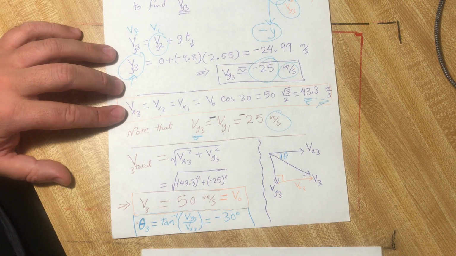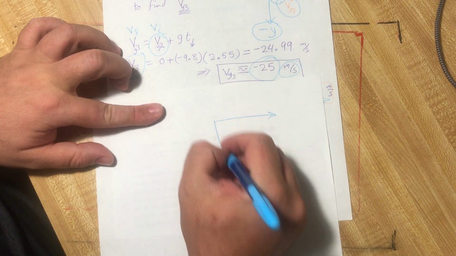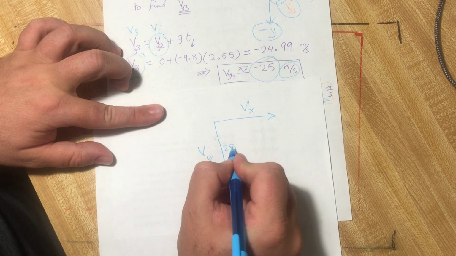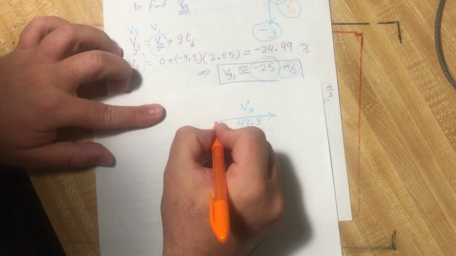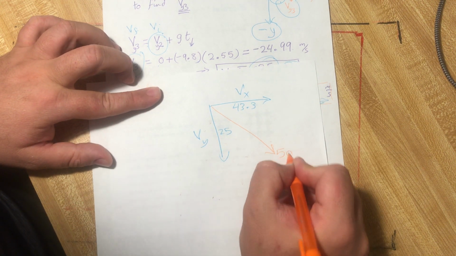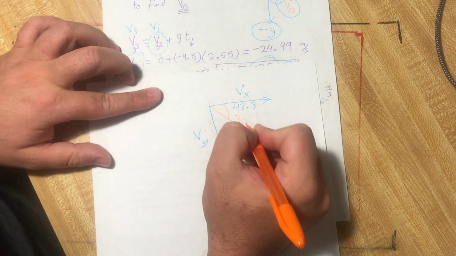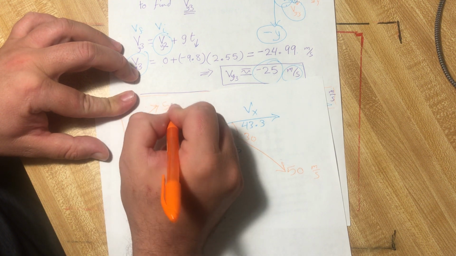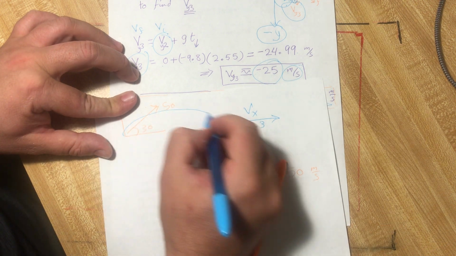Okay, the speed is the resultant velocity. This is vx and this is vy. This is 25 and this is 43.3. This is the speed. I think that it will be 50 meters per second, and this angle is 30, because our first speed is 50 and the angle is 30, and the body flies from here to here.